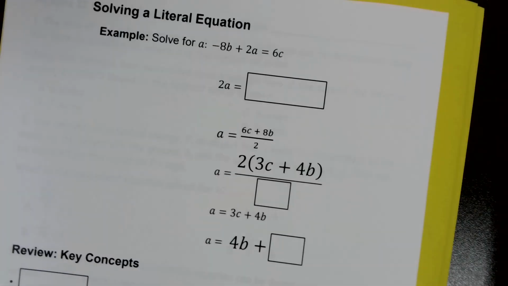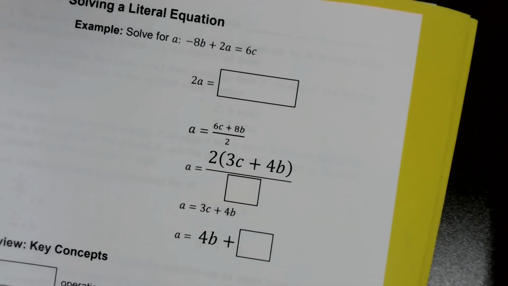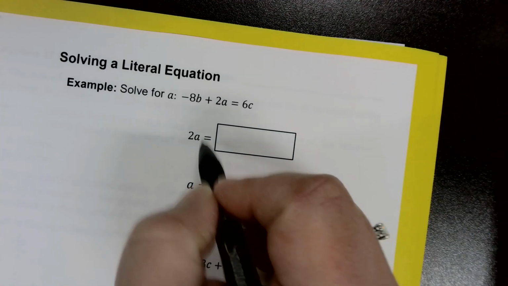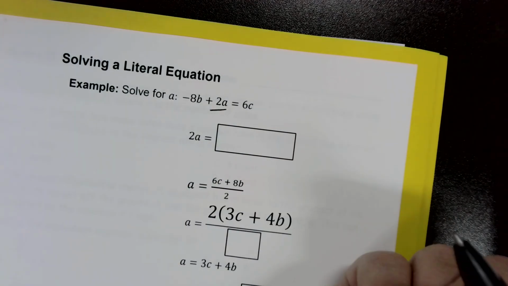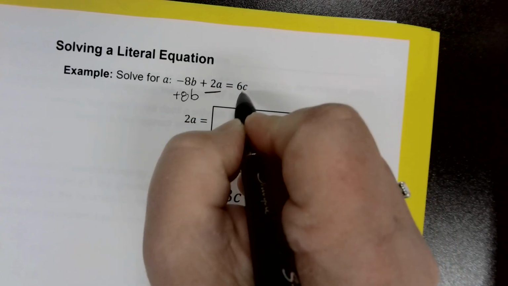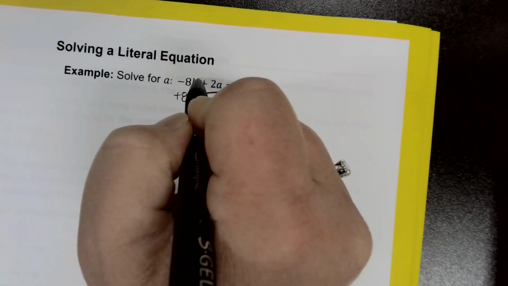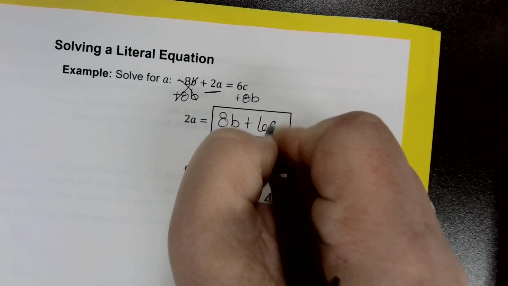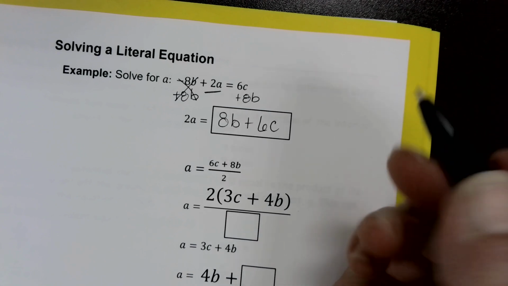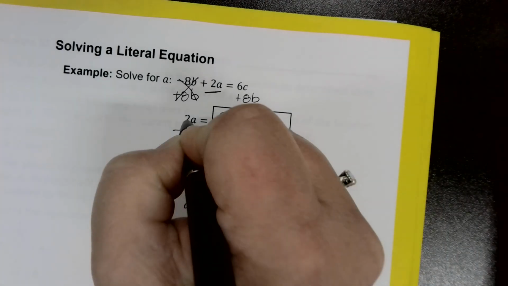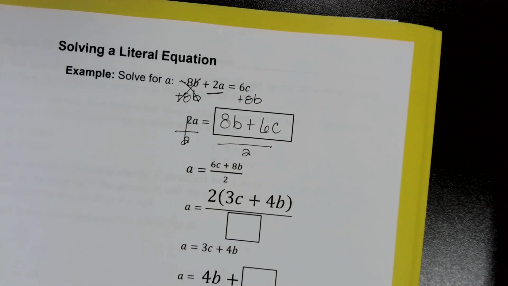All right, one more. Let's get back to this. We're going to solve a literal equation for a. So I want to get this down. First, here's my a value. Need it by itself. So I need to add 8b to both sides. That takes it away from here and gives it to me here with this 6c. Then I need to divide both sides of that by 2. This cancels, and that's what I'm left with.